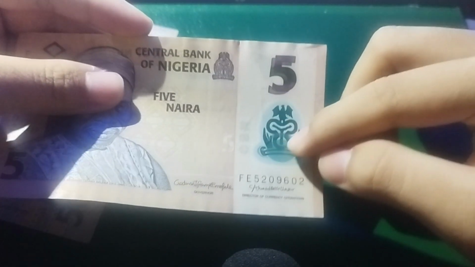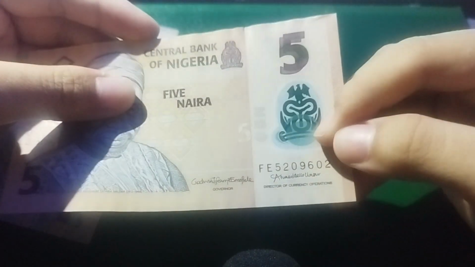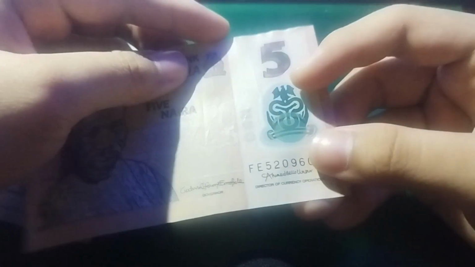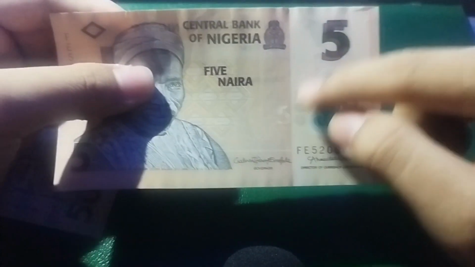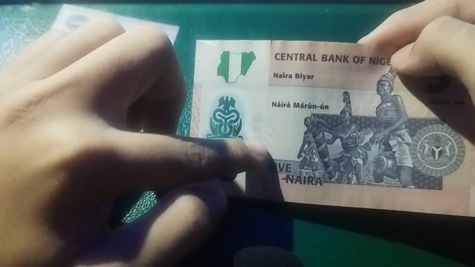And of course, there's this clear window, and when I tilt it, this green thing over here kind of shifts to gold. There is a shadow image over here that says CBN. There's a see-through register over here. A see-through register is when half of the image is printed at the back and half of it is on the front.